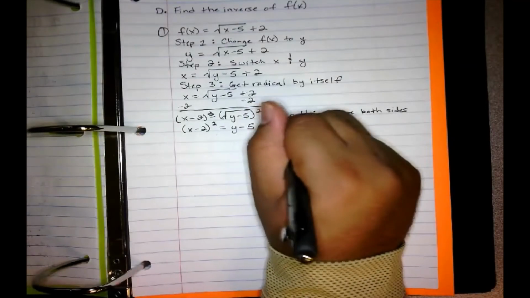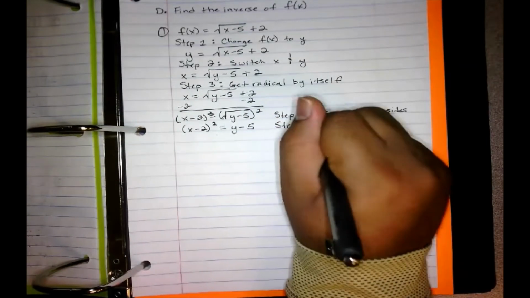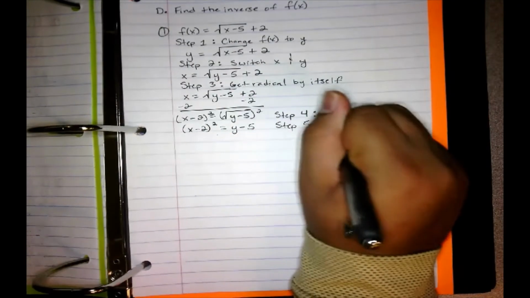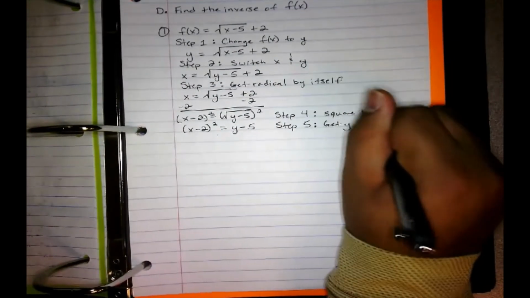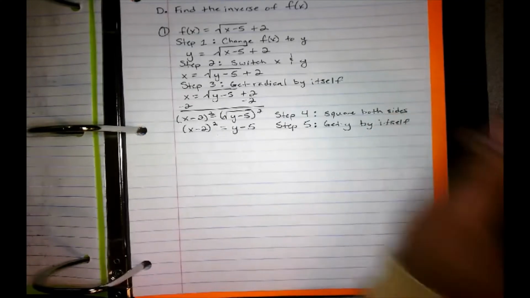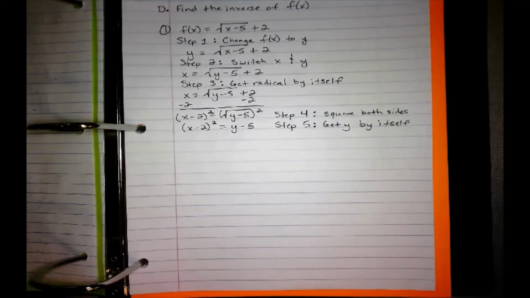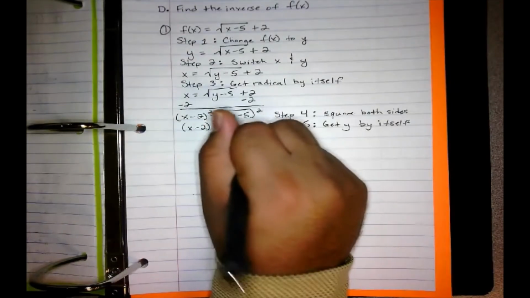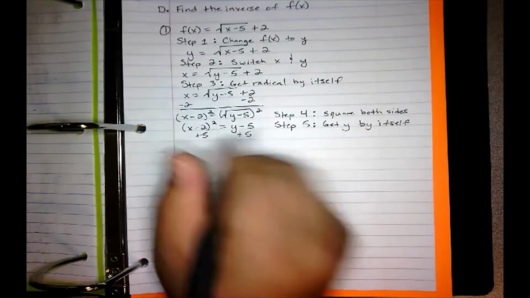Last step, get y by itself. So now we just have to add 5 to both sides.